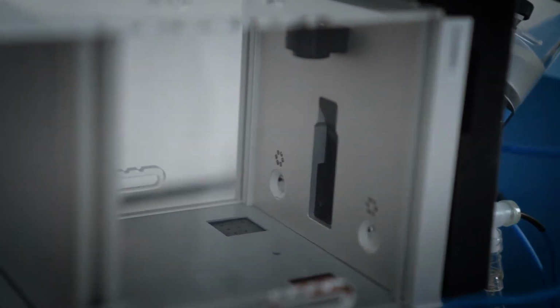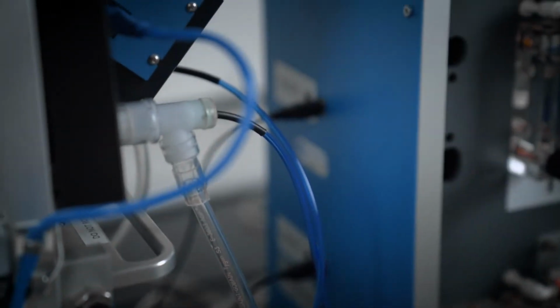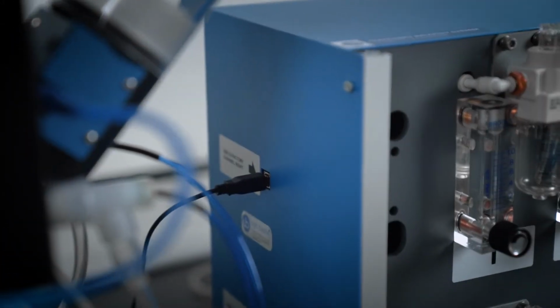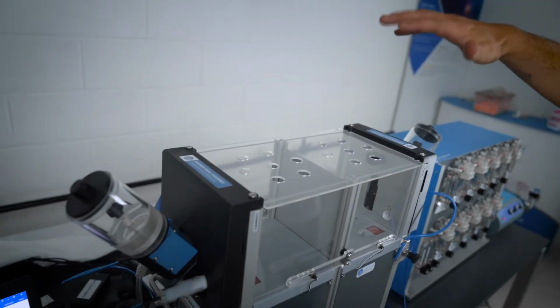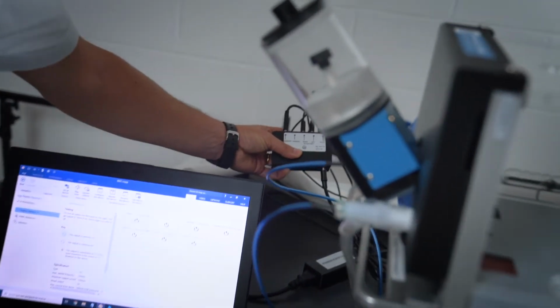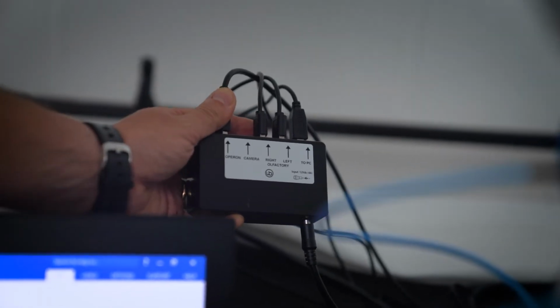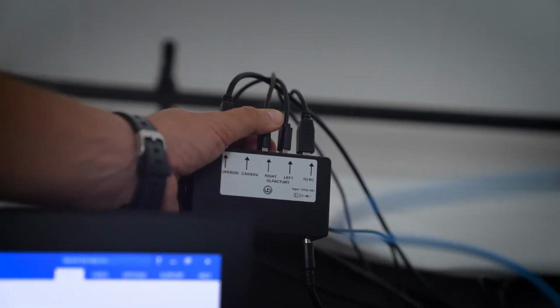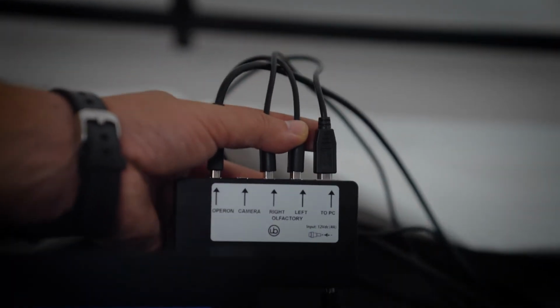Now, all of this is simply connected through tubing. We provide all the necessary tubing and all the necessary connections. It can also be added with a camera for video tracking, although it is not necessary for the experiment. And as you can see from here, also the connection is really straightforward. So you have one cable that goes to the Operon, one that goes to the right olfactory, one that goes to the left olfactory, and one that goes to the PC.